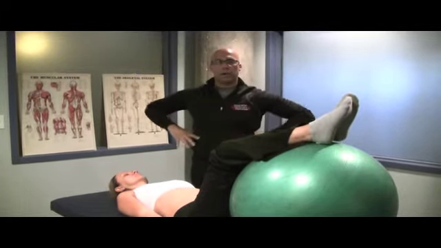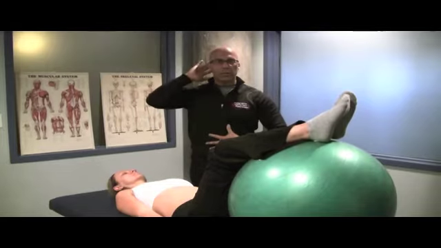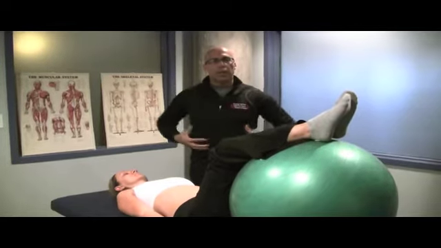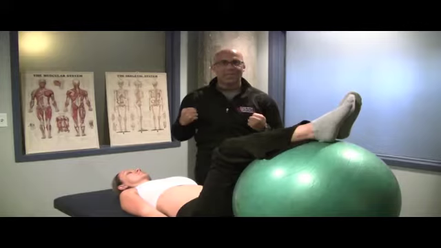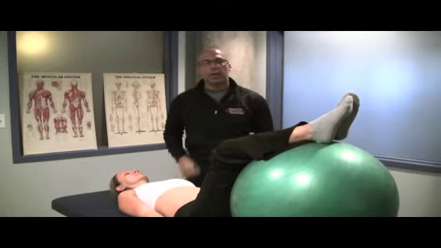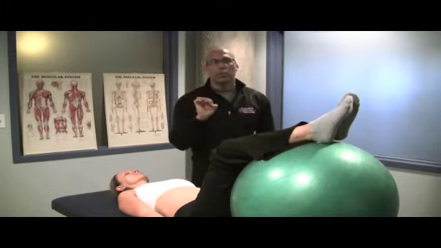So now we have nice control of the thorax over top of the pelvis, and now she can start to get long without having to grip, strain, brace herself into that posture, and that will help a lot of your clients with low back pain.